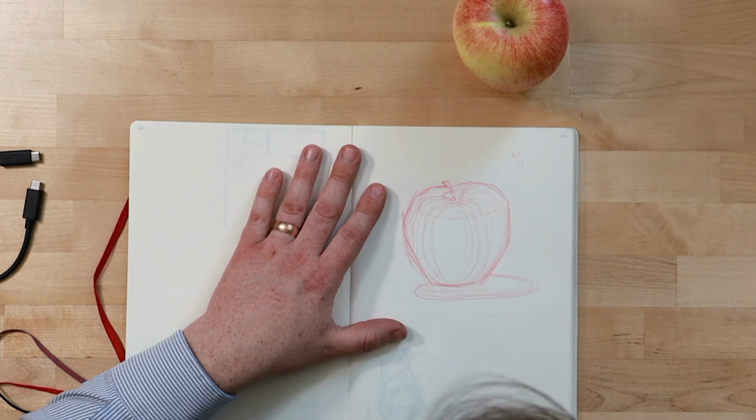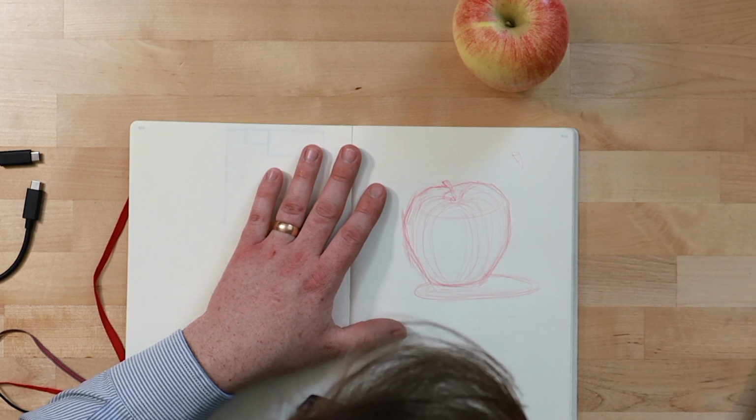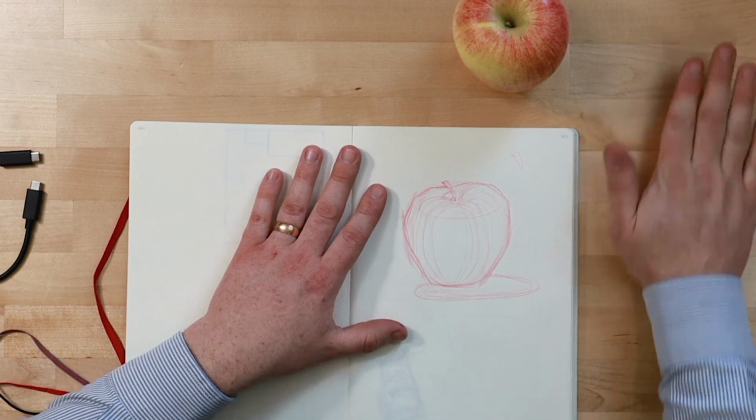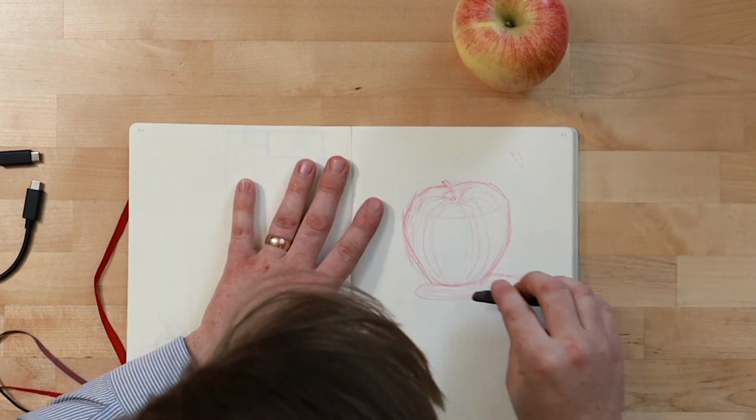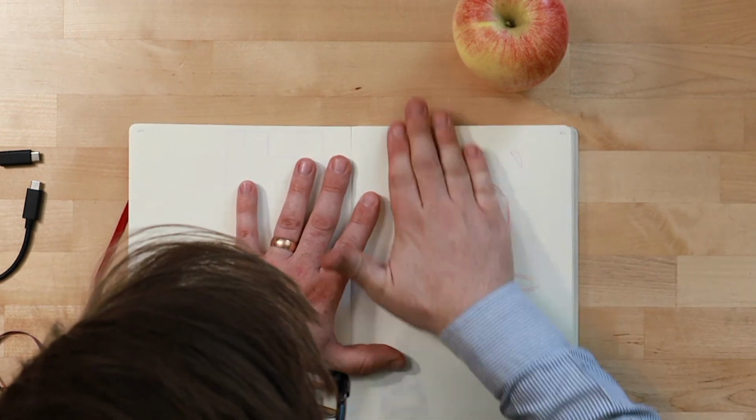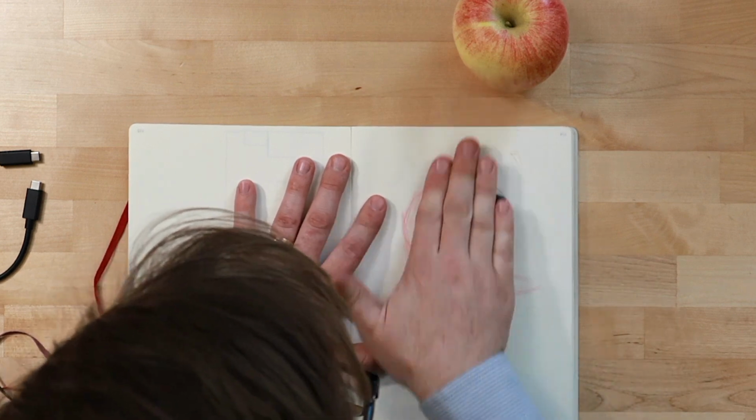Okay, that's my quick little construction drawing. Now I'm going to grab my kneadable eraser and just roll it out. And I'm going to roll the eraser over the apple.